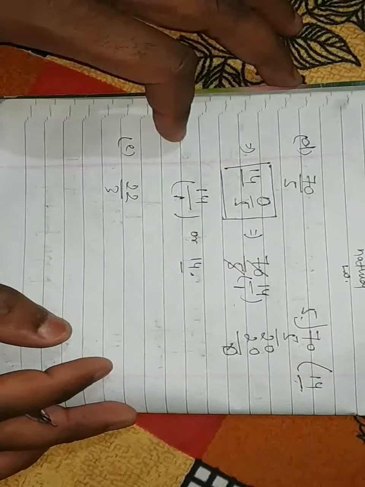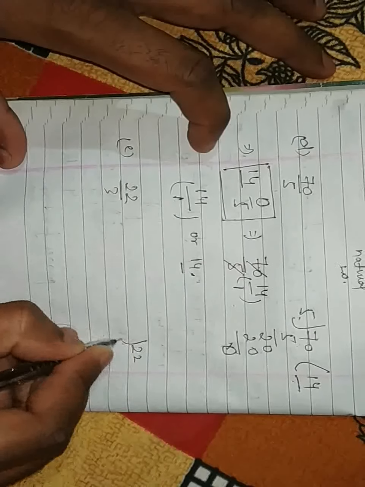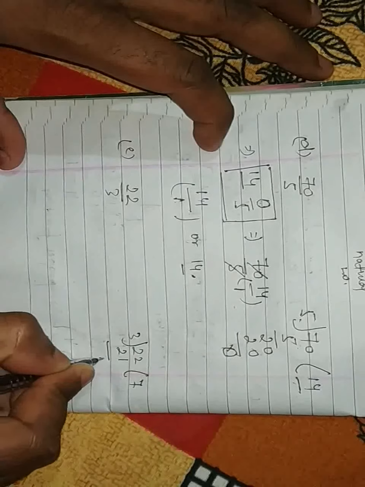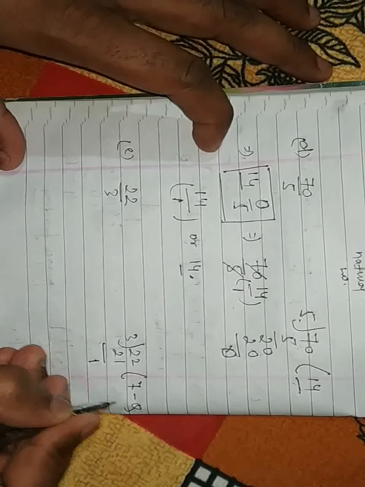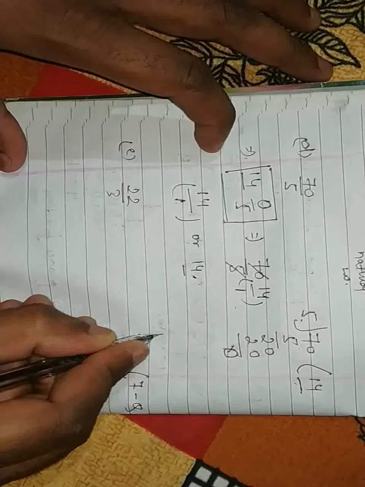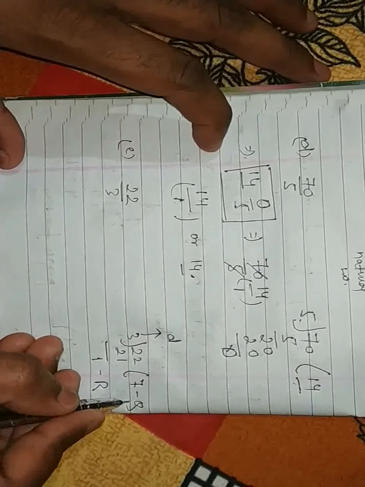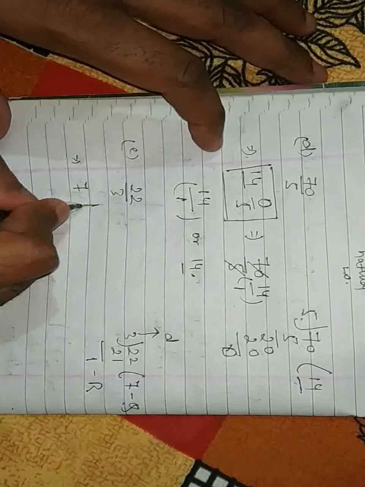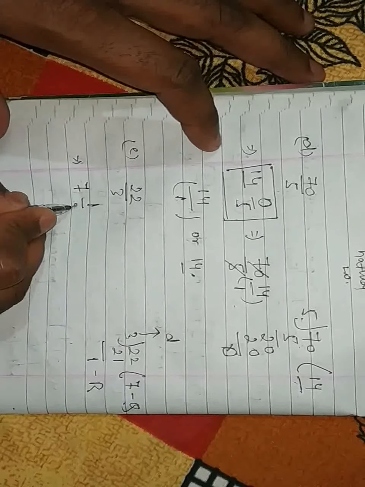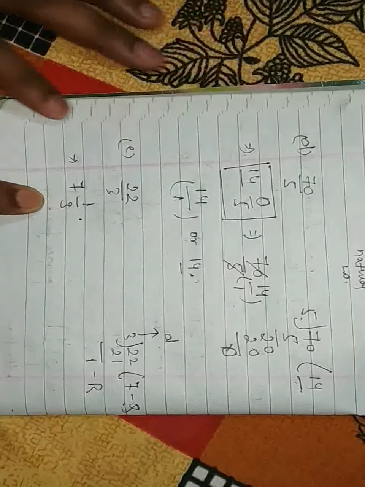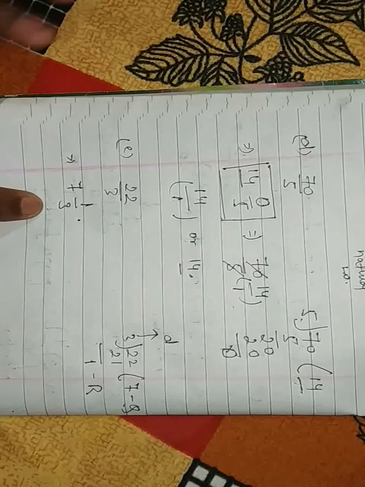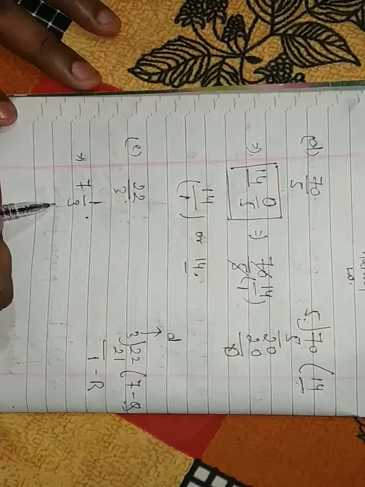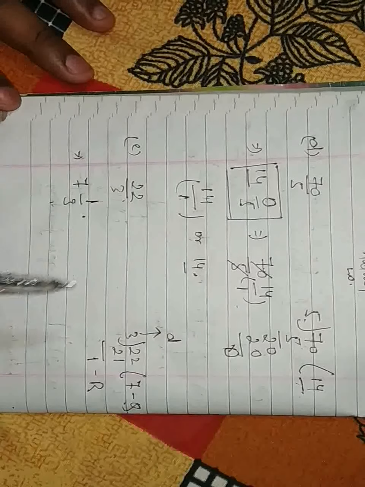Let's take one more example, that is 22 by 3. Once again, we will divide this 22 by 3, that is 3 7s are 21. We are left with 1. So this is the quotient part, this is the remainder part, and this is the divisor part. So first of all, we'll write the quotient, that is 7, then the remainder, that is 1, and then the divisor, that is 3. So this is the mixed fraction of the improper fraction 22 by 3. I hope it is clear to everyone.